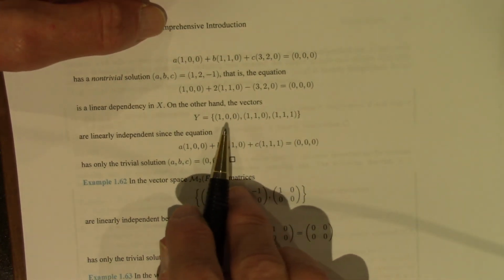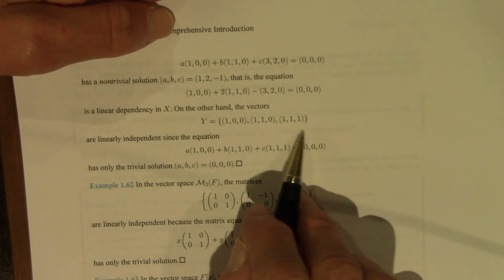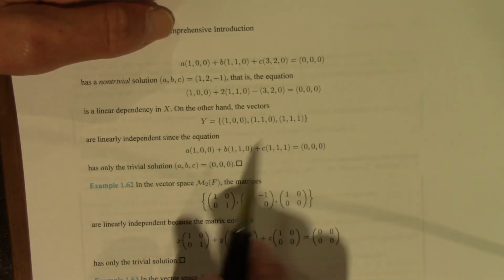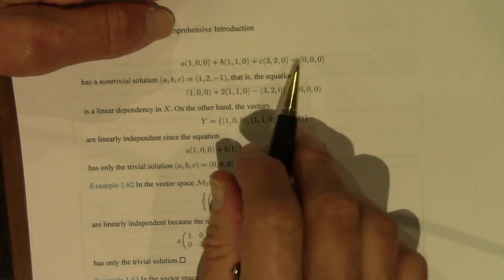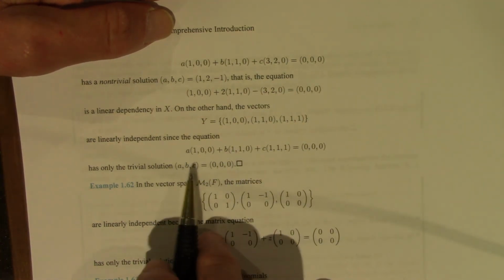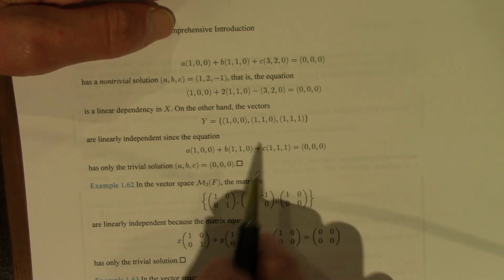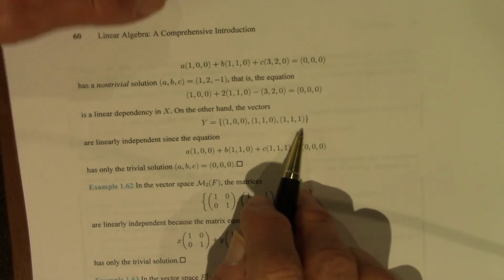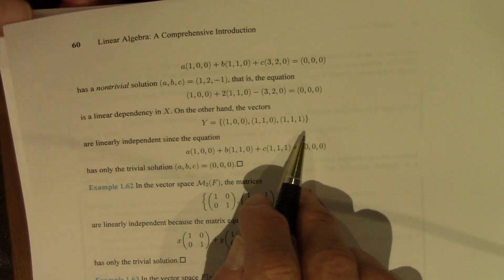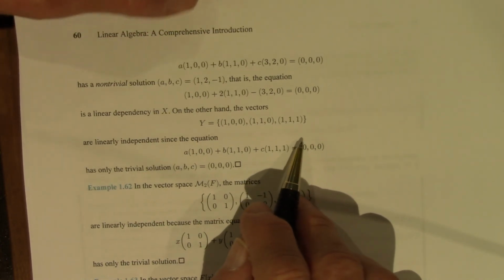On the other hand, these three vectors are linearly independent because this equation, similar to this one, has only the trivial solution. So there is no linear dependency among these three vectors, and therefore they are linearly independent.